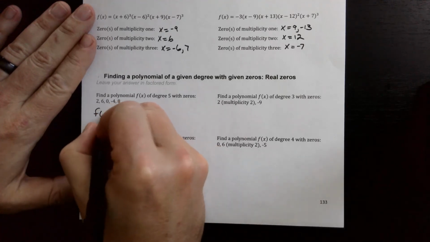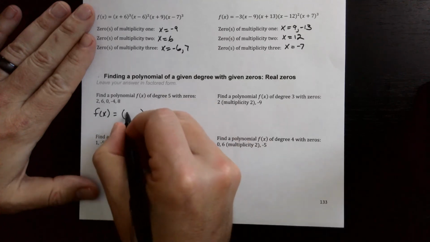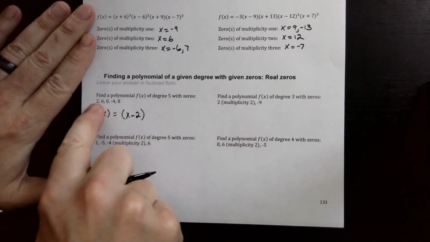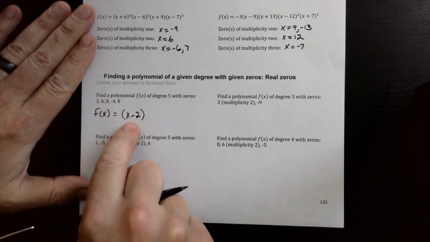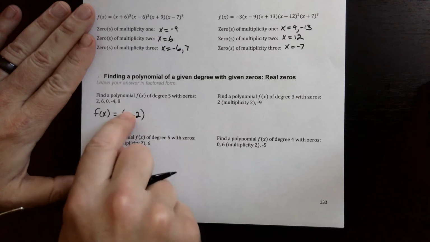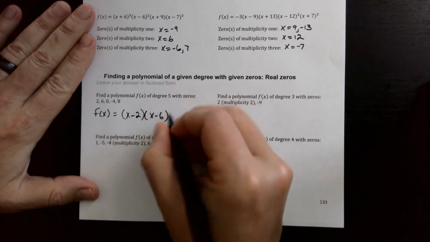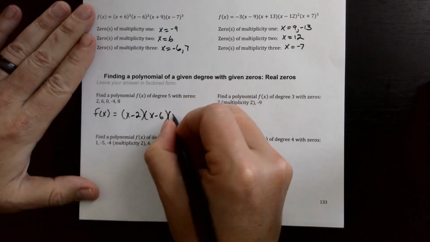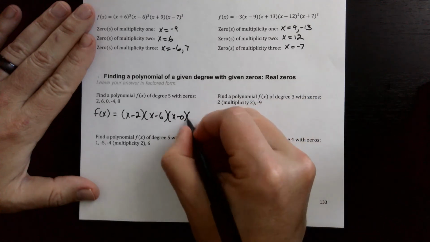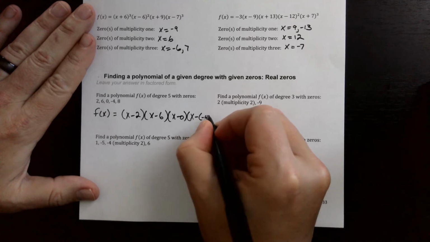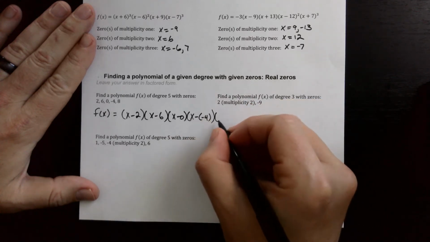So this is going to be f of x equals, we're going to write first x minus 2, that's for this one. Because if I solve this and set it equal to 0, it would give me x equals 2. So it's going to be the opposite sign here. And then the next one would be x minus 6. The next one would be x minus 0. We'll write that in a different way in a second. And then the next one would be x minus a -4, which will turn out to be plus 4. And then the last one would be x minus 8.